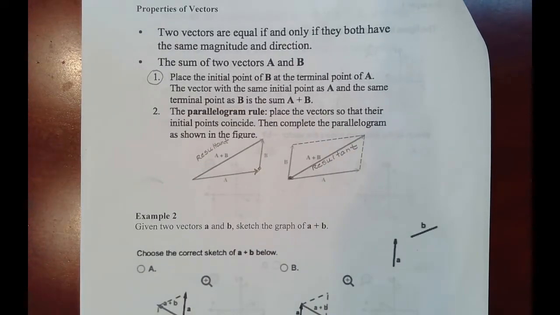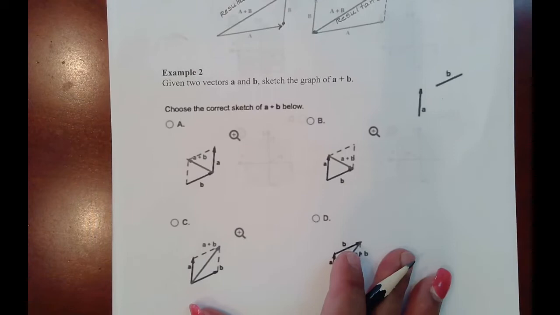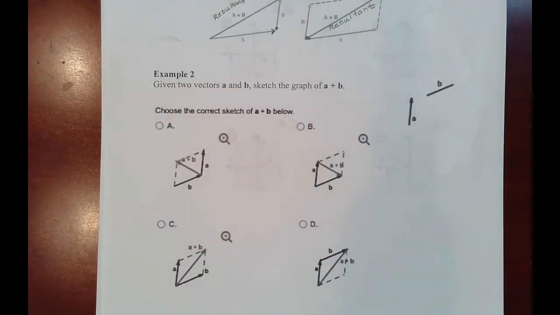Okay, so now we're going to look at example 2, and we're going to try and find the sum of these two vectors, A and B. All the choices are parallelograms, so we're going to be using the parallelogram method here.